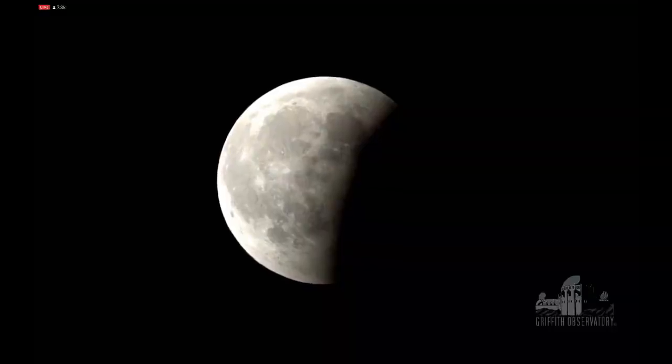All right, we're back. It's now 10:30 here on the West Coast. Only about 20 more minutes left of totality. Yep. Thanks again to our friends at the Griffith Observatory for that amazing view. You can now see that most of the umbral shadow of the Earth is way to the right side of the image. So now the moon is on its way to totally leaving that umbral shadow to the left.